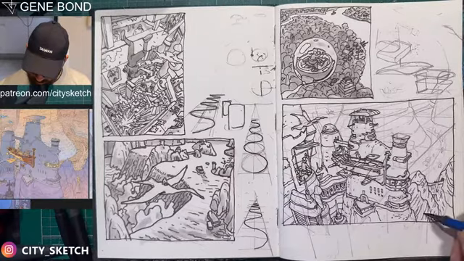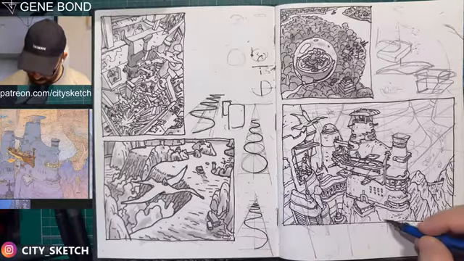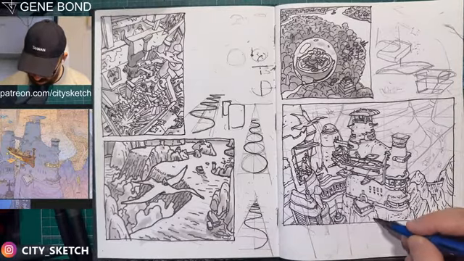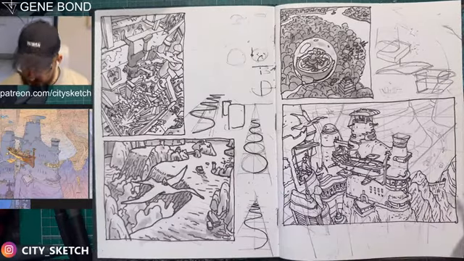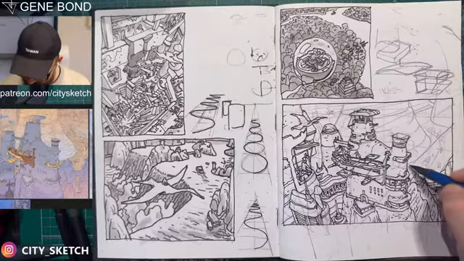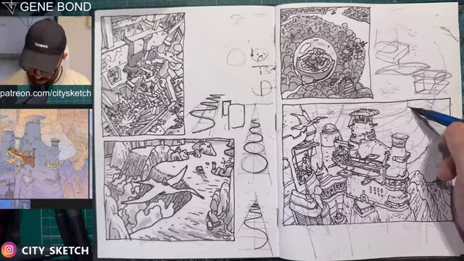Also I can add some here. Yeah, and then just this rock here.